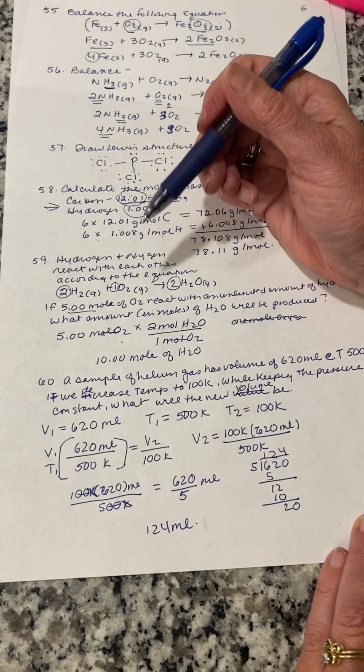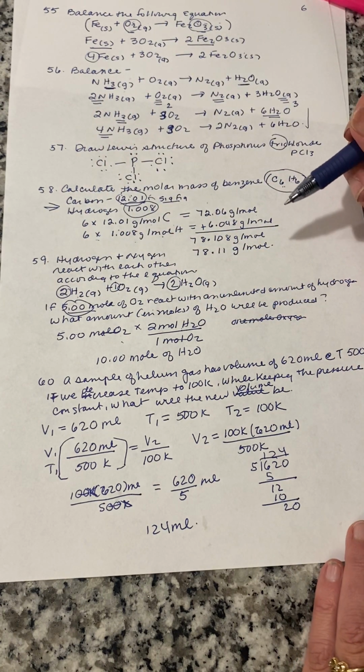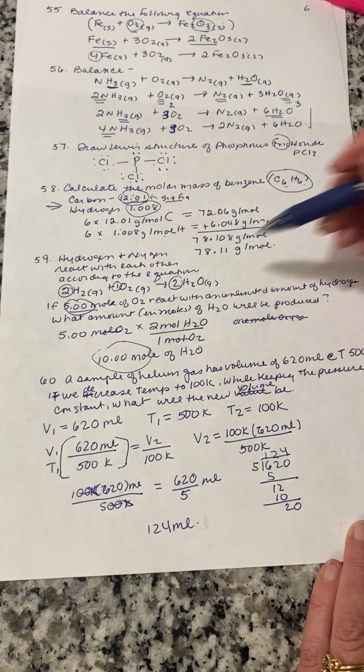Anyway, all you're going to do is take how many they want. 5 moles. You have 2 to 1, and so really you just have to multiply 5 by 2, and you get 10. It's pretty easy.